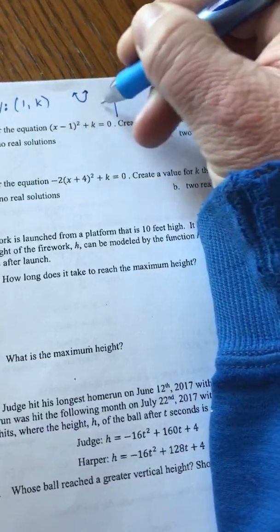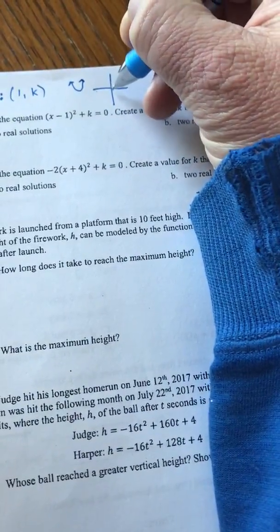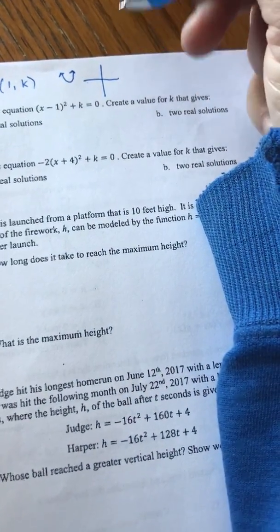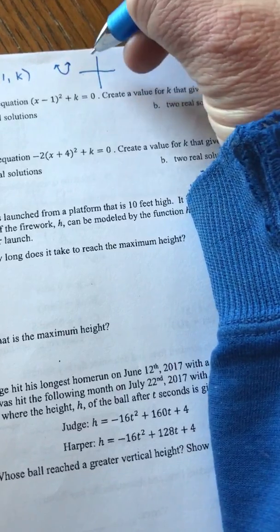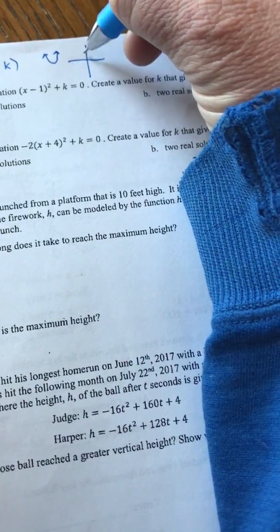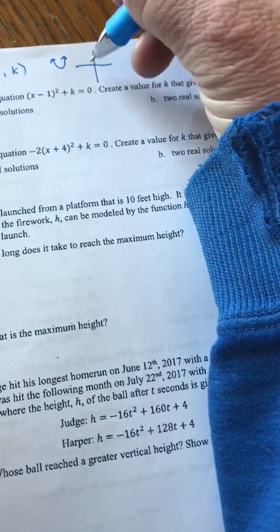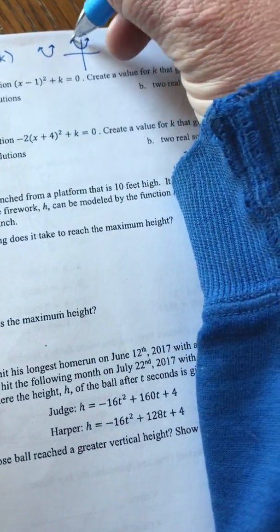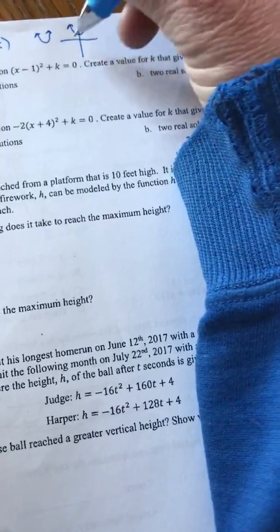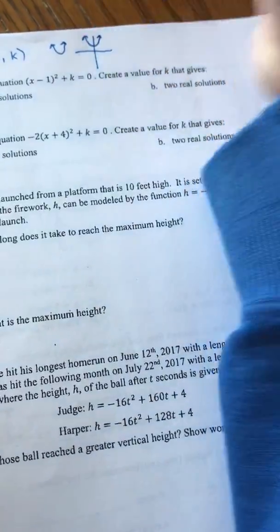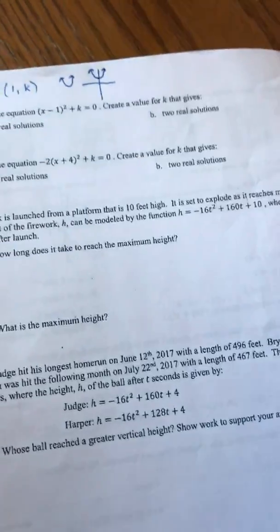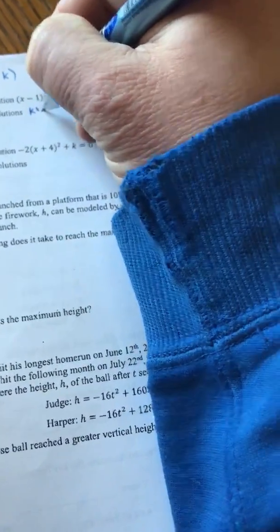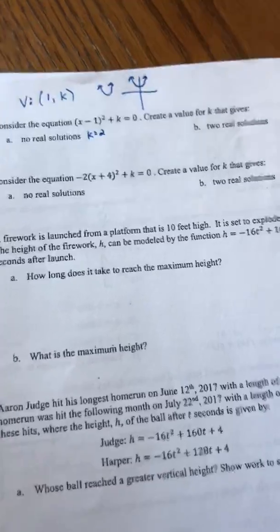So if I was graphing this, where could the vertex be so that it will never touch the x-axis? Well, if it's anywhere above 0, it will never touch the x-axis. So that means if k is anything positive, you could really make up any positive number you want. If you want to say k is 2, that would work because it's positive.